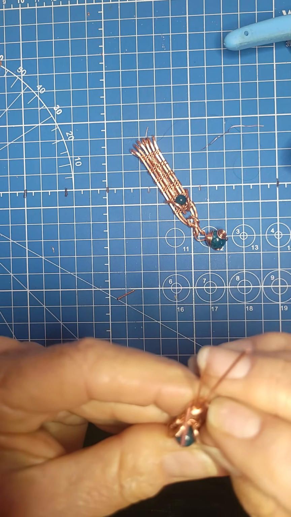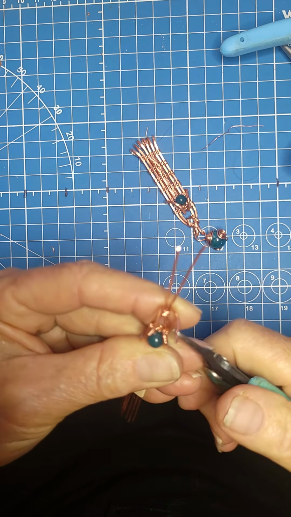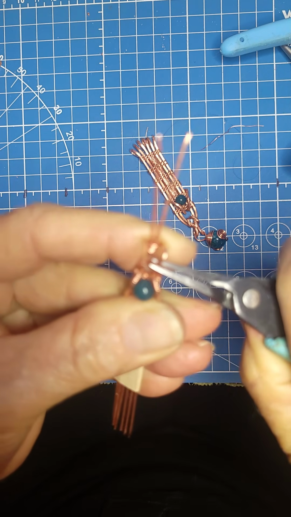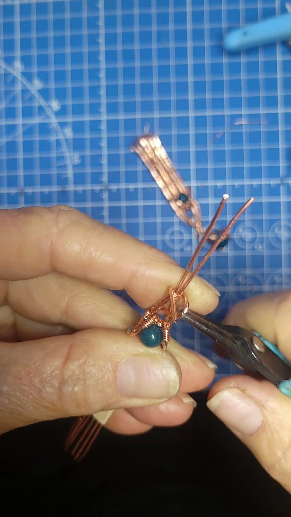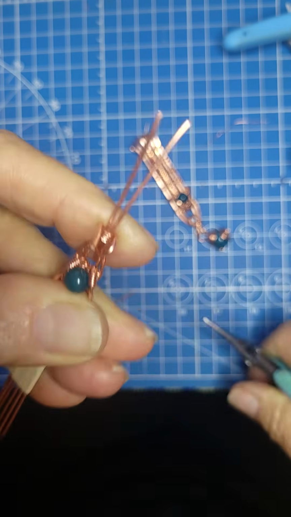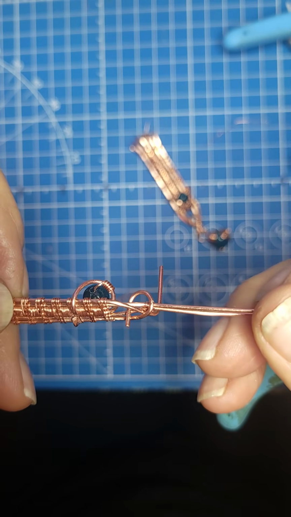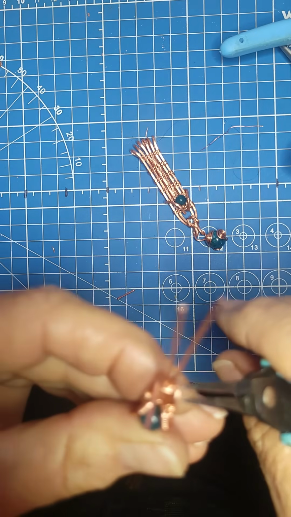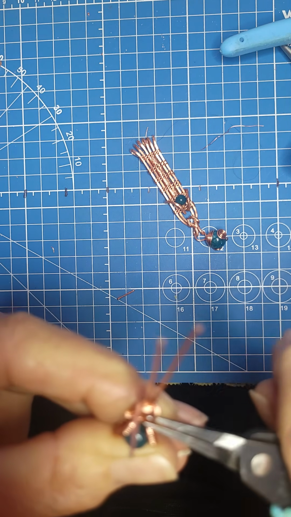So now I'm going to bring this wire through that gap. Just feeding it through. And I'm going to keep holding this very firmly and feed that through.